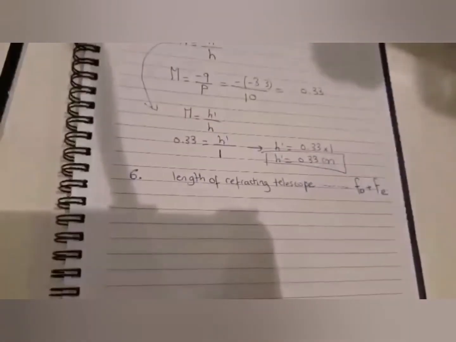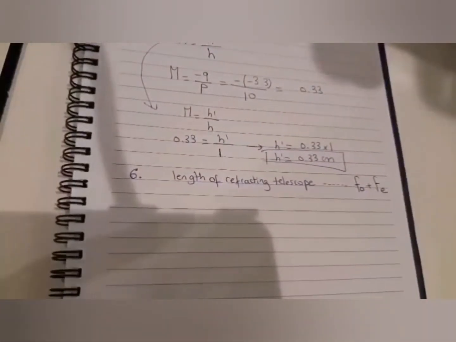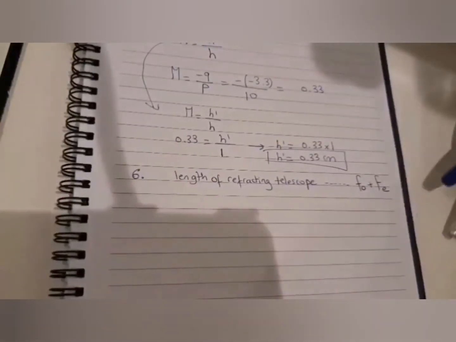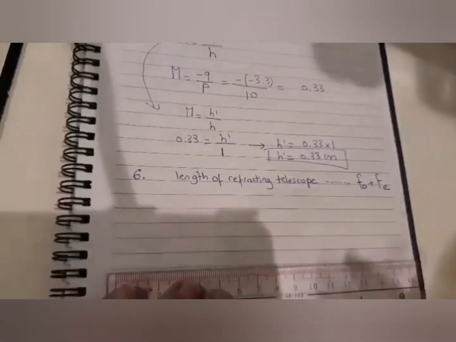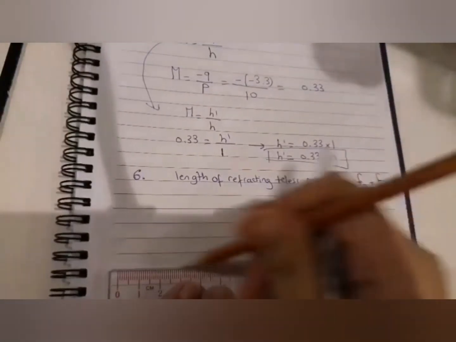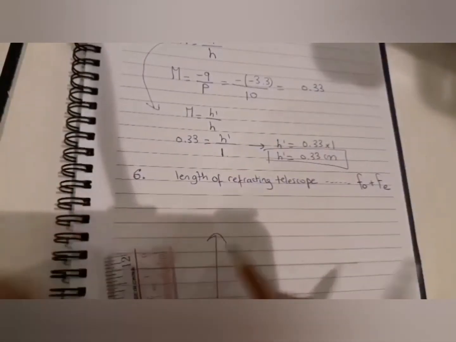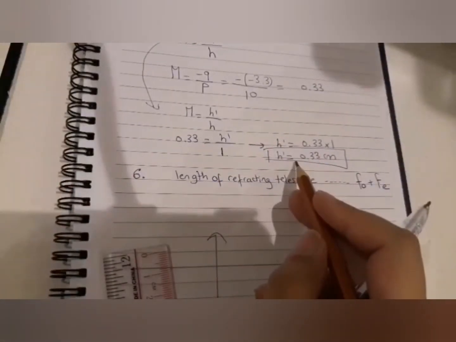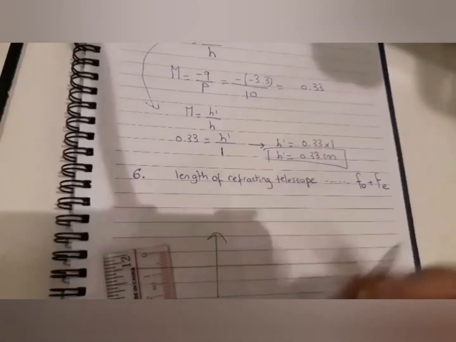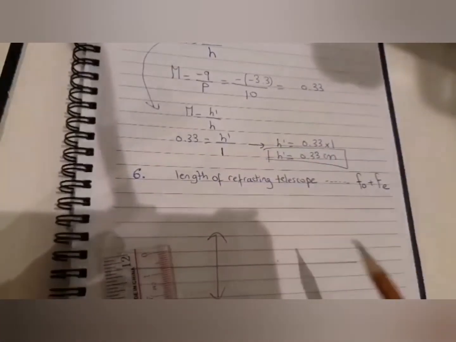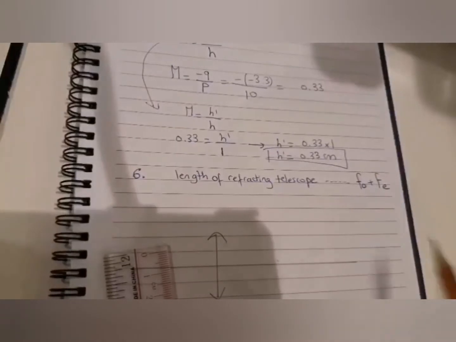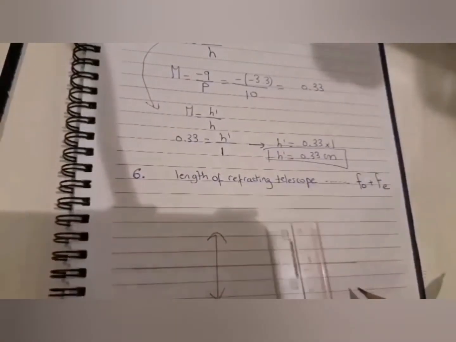We said that the refracting telescope has two lenses, and both of them are converging. Why? Because a converging lens is the only lens that can give us a larger image. Diverging reduces the image, as you saw, girls, in number 5. So the telescope, we use it to enlarge the object. So for sure we will use converging lenses.